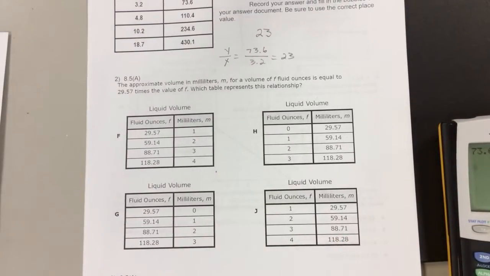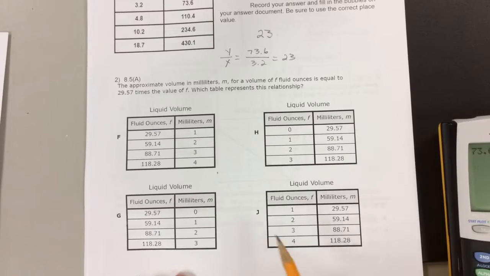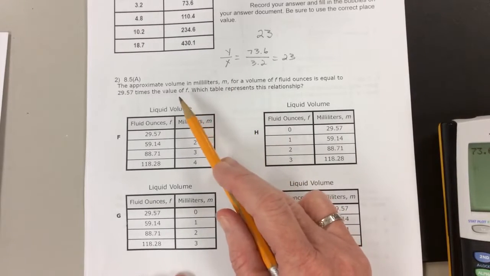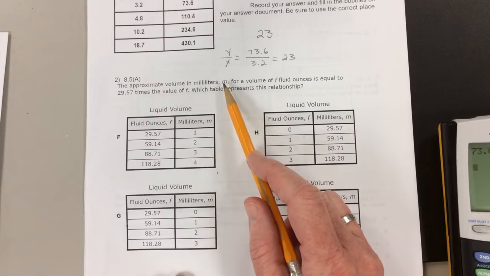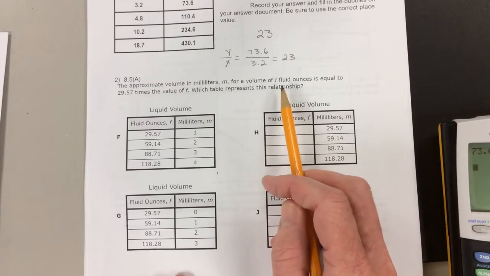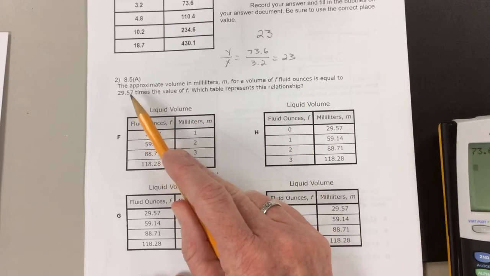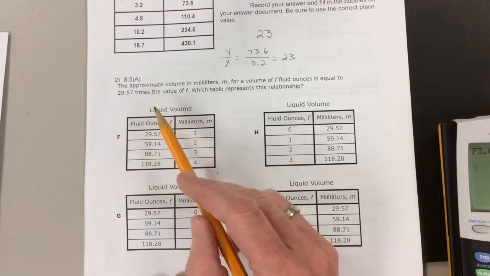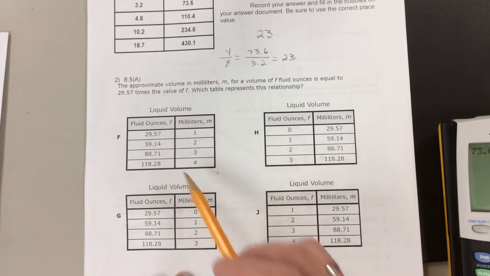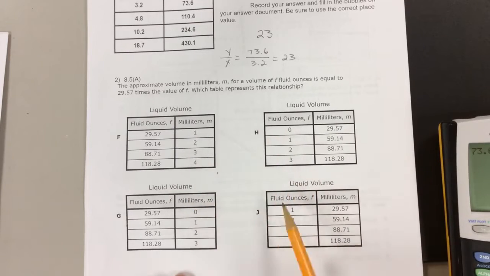Number 2, the approximate volume in milliliters, M, for a volume of F fluid ounces is equal to 29.57 times the value of F. Which table represents this relationship? Okay? Well, we're looking at the volume in milliliters being compared to the volume of fluid ounces. So each ounce should equal 29.57 milliliters.